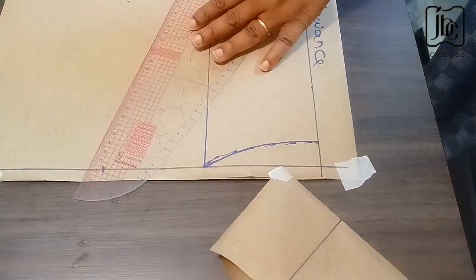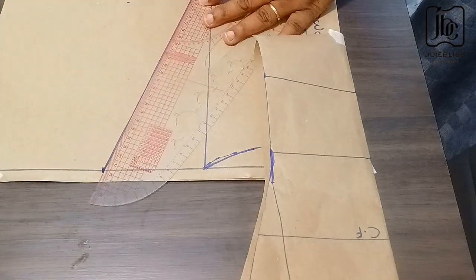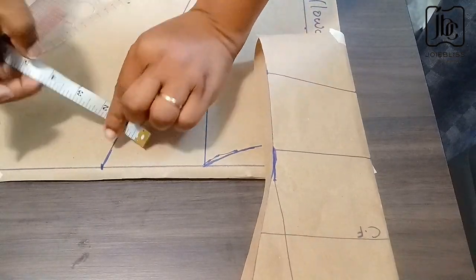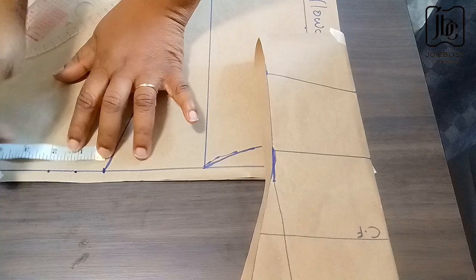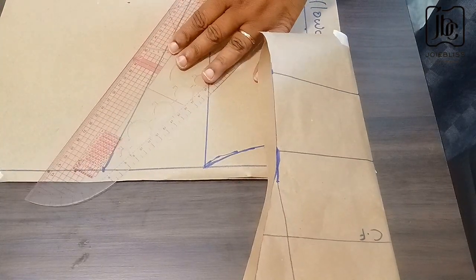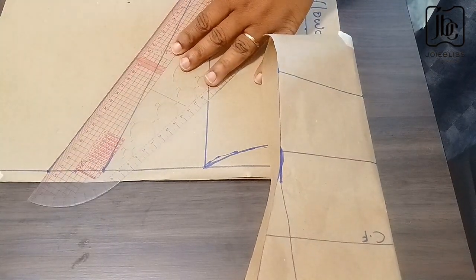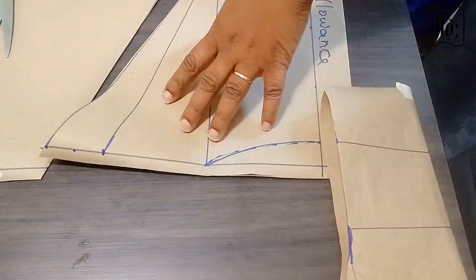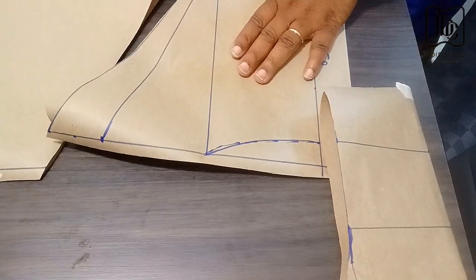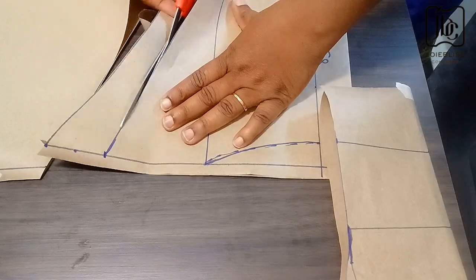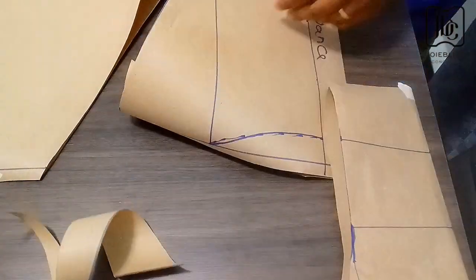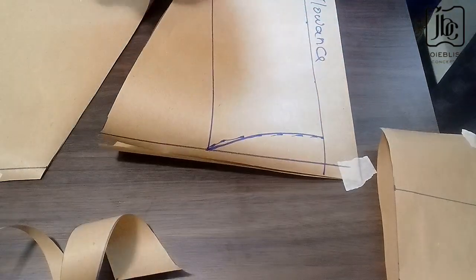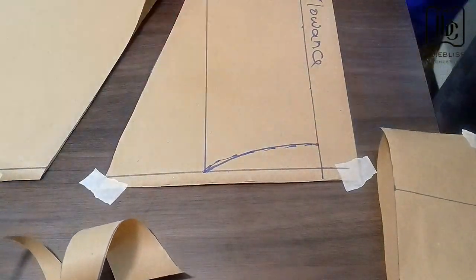I want to create the shoulder dart just the way I drew 2 slant lines to the point just 1 inch above the bust point. That's exactly what I will do here. But in this case, there's a little twist. I won't do all those curves and all that, because it's the back. The back does not have bust. So this one is just straight. You just connect the 2 points to the point 1 inch above the bust point.